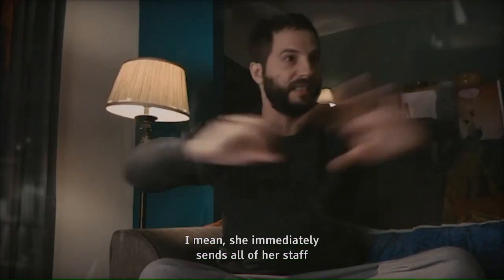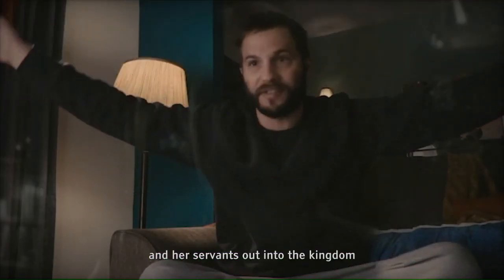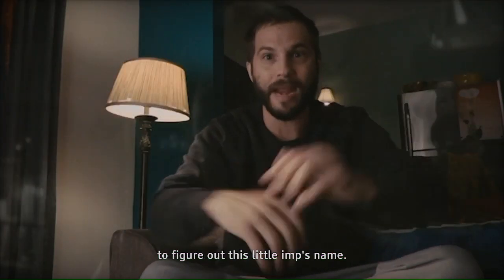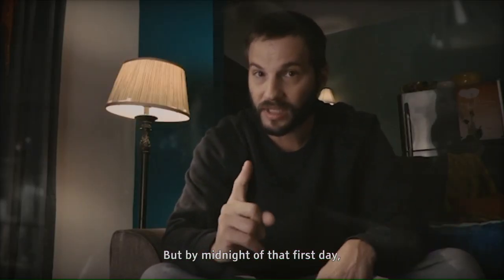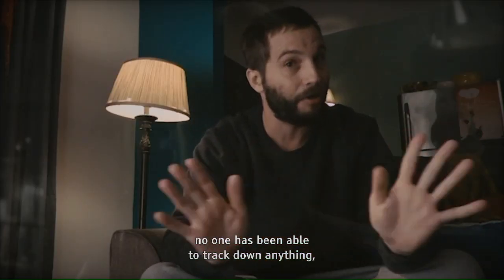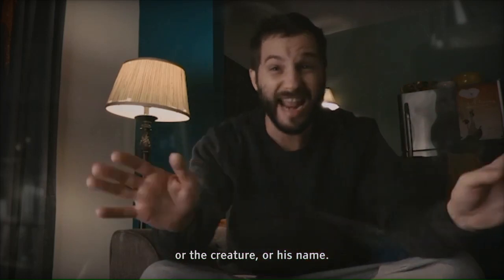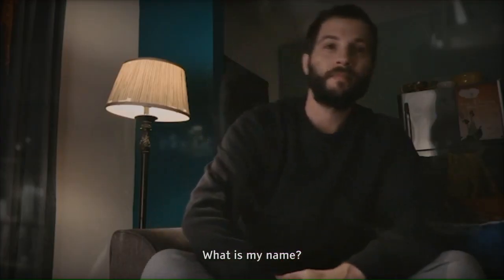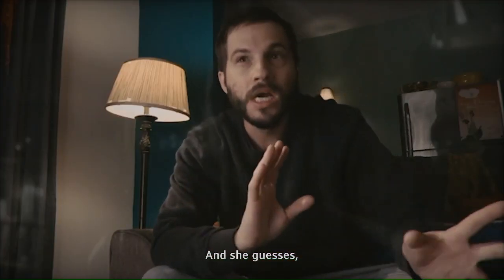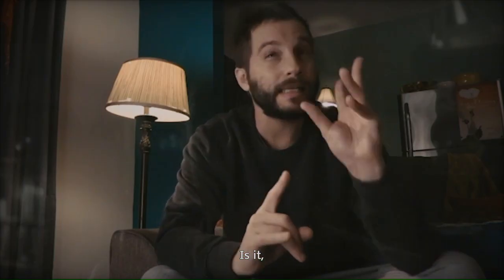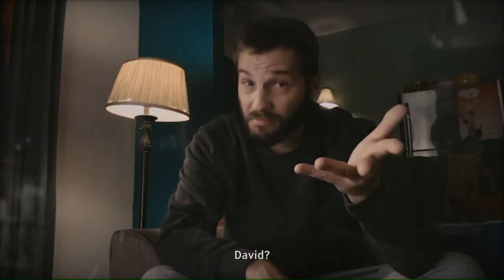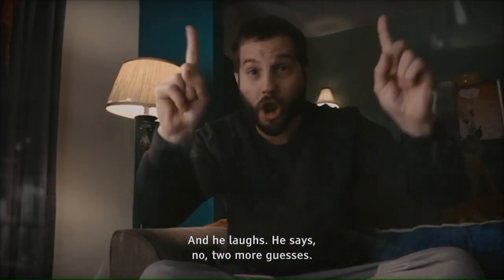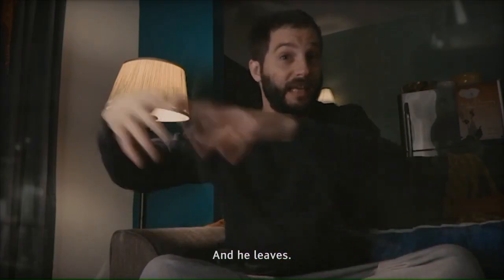I mean, she immediately sends all of her staff and her servants out into the kingdom to figure out this little imp's name. But by midnight of that first day, no one's been able to track down anything, or the creature, or his name. And the imp appears. And he asks her, what is my name? And she guesses, is it David? And he laughs. He says, no, 2 more guesses. And he leaves.